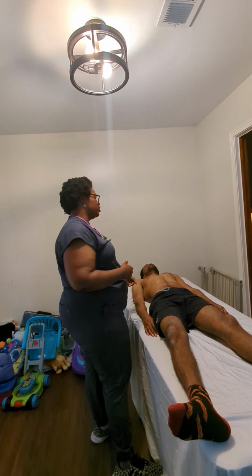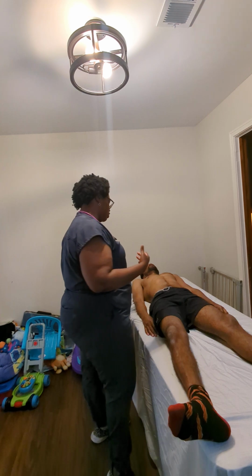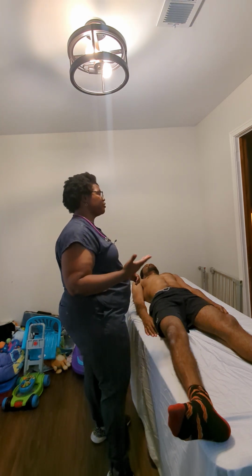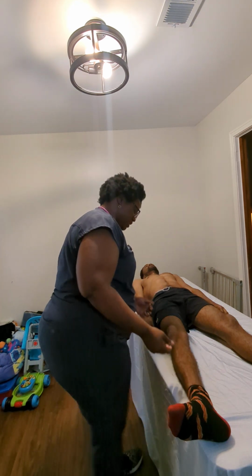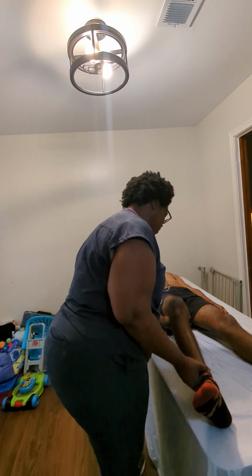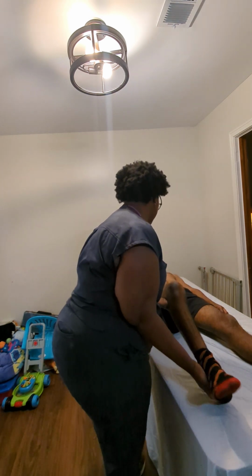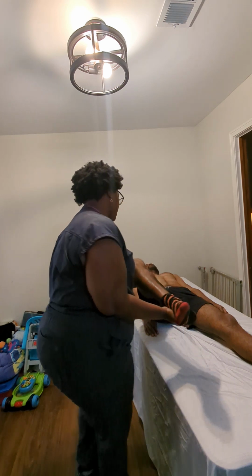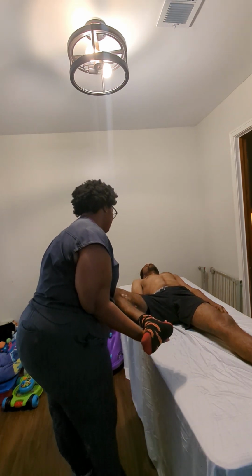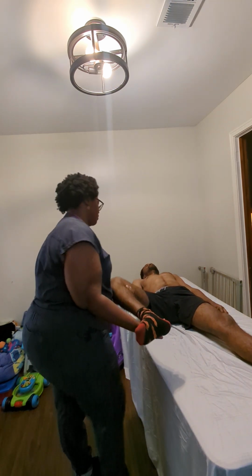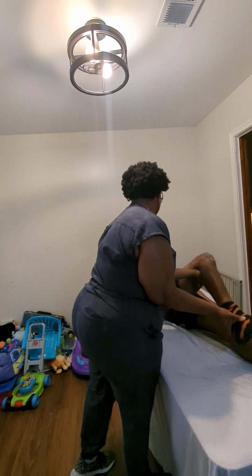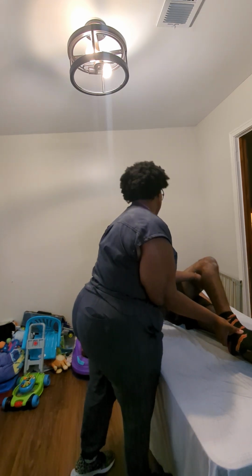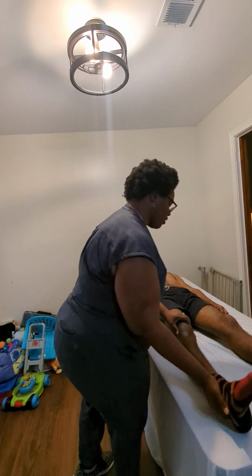The next test I'm going to do is the obturator test. And with this test, I'm going to place my hand up under your knee. I'm going to place my other hand right here. And I'm going to just ask you to bend. And we're going to turn your leg out laterally. Do you have any pain? Okay. I'm going to go in. Any pain? No. Okay. All right.